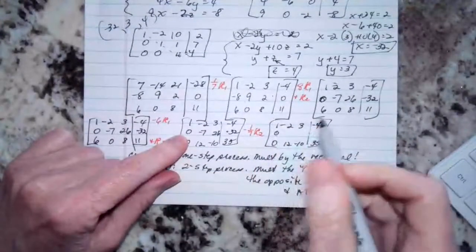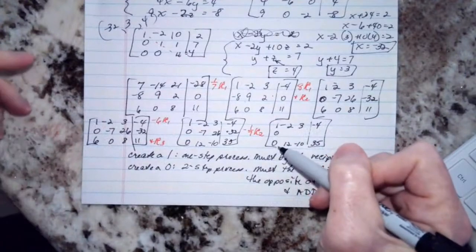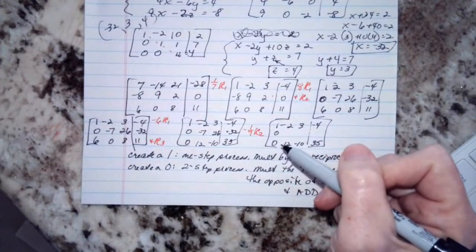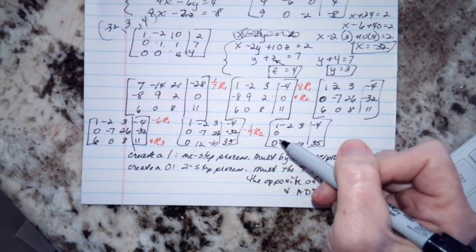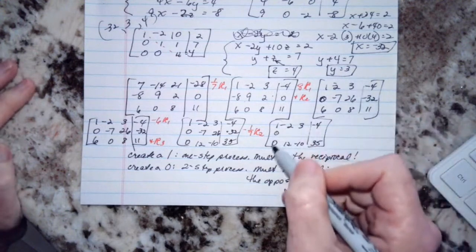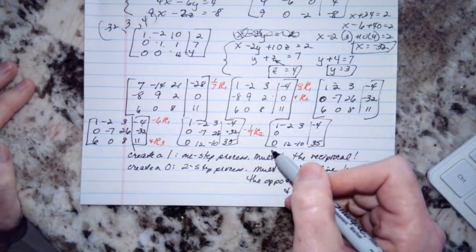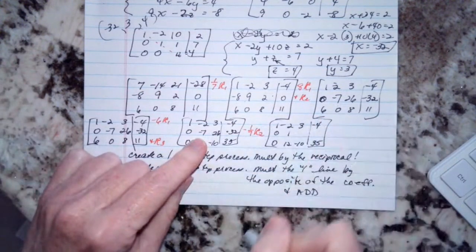0 times anything will always be a 0. Once we've created this 1, 0, 0, it isn't going to back up on us. It's not like a Rubik's cube where you had them all right and then you turn it once and everything's messed up. This will maintain its form; once we've done the work, we're not going to have to redo the work. -1/7 times -7 is a +1.